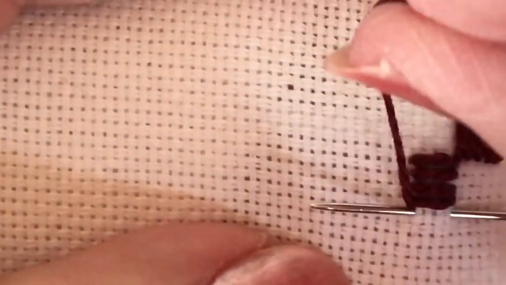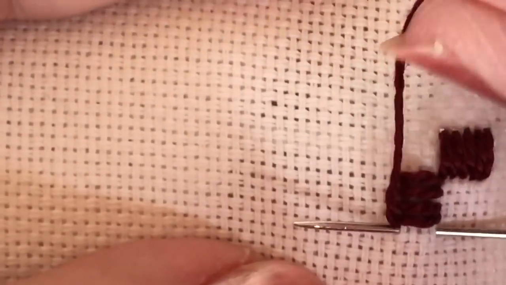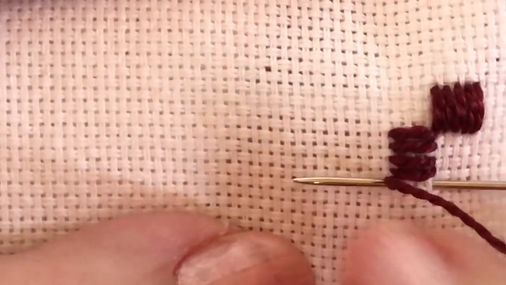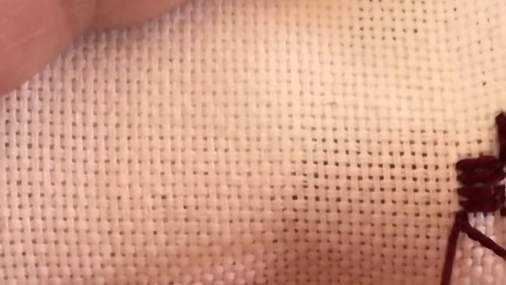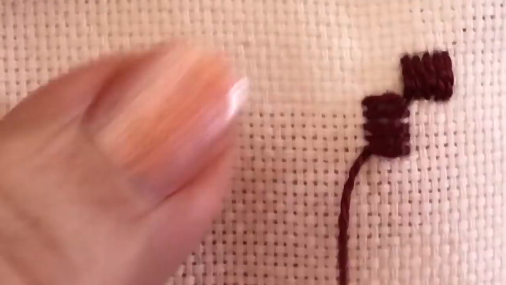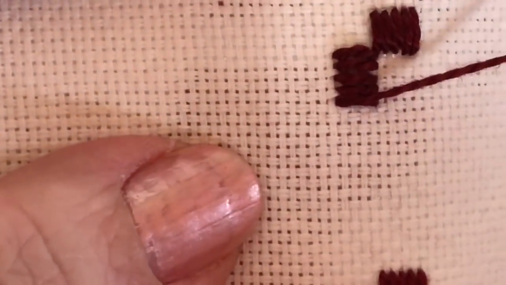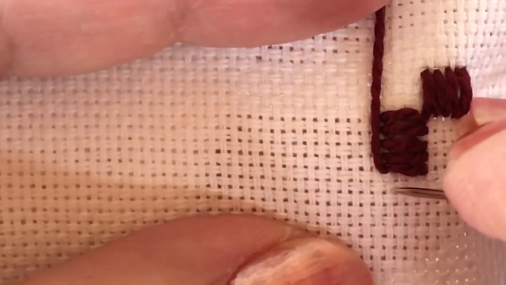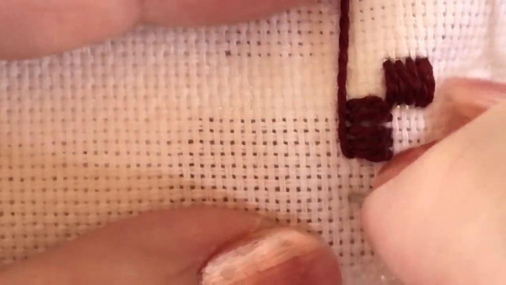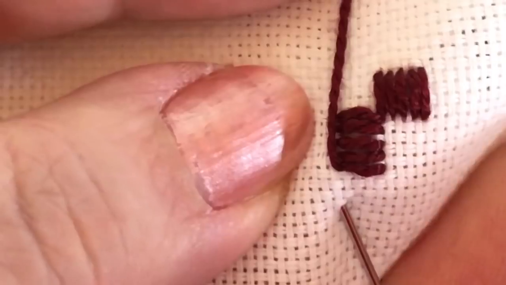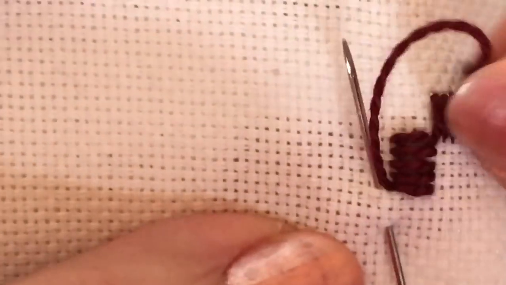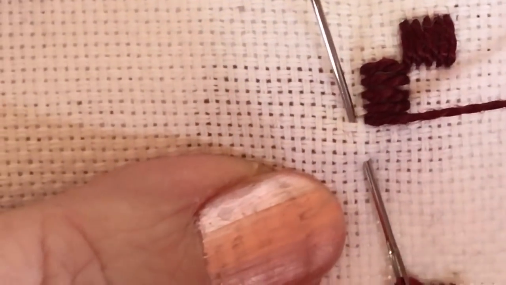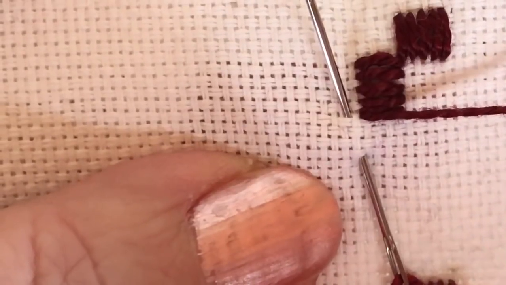So you're going to come up in that same hole again. So I'm using this hole twice, okay? Bring it through. Okay, we now have a shared hole. Now you're going to count down 4 from that hole. 1, 2, 3, 4. Insert it and come up the next space from that hole. Okay?